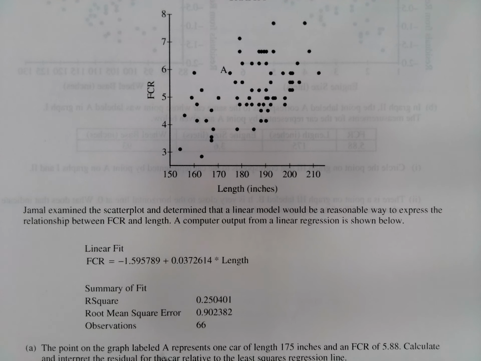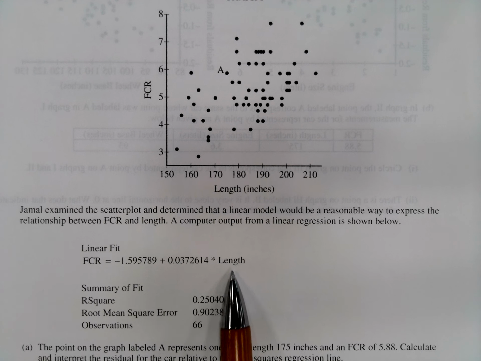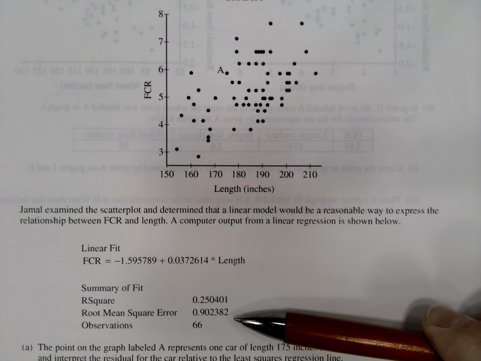Okay, so let's go to the question. So we have our printout here. I can see the equation. They do it for me already. I don't have to put it together. They do have R squared there and the root mean square error. Remember, root mean square error is just an average residual.